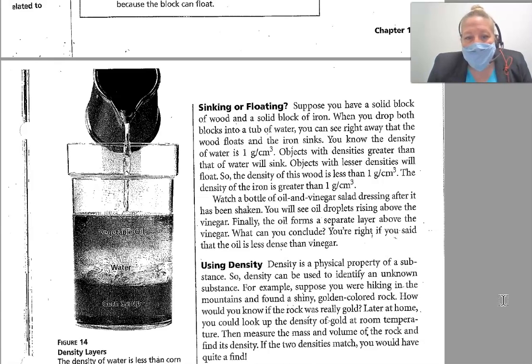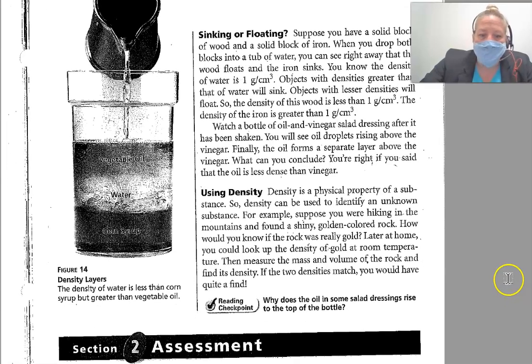Watch a bottle of oil and vinegar salad dressing. After it's been shaken, you will see oil droplets rising above the vinegar. Finally, the oil forms a separate layer above the vinegar. What can you conclude? You are right if you said the oil is less dense than vinegar. That's why it floats on vinegar.